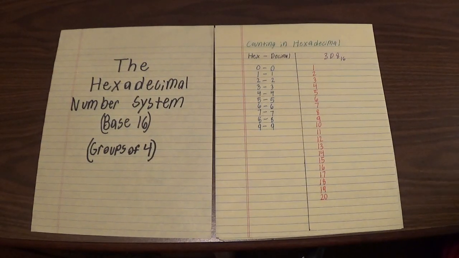Alright, so this is a base 16, which means we have 16 values per place value. So the first 9 are just like they are in decimal. It's 0 through 9. Alright, but then things get interesting. After that point, we go from numbers to letters.